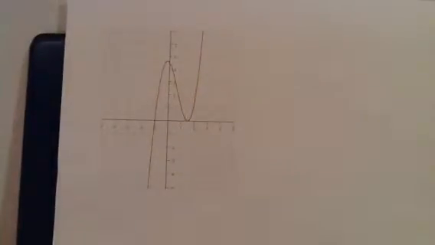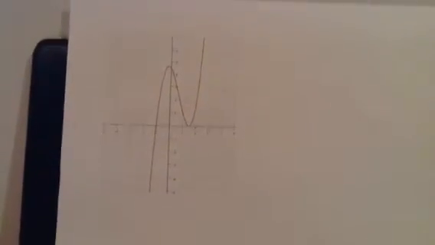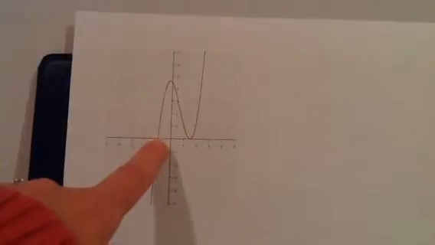And there's a picture of what the graph looks like for this polynomial function. You can see how at -1 it crosses and then at 3/2 it touches.